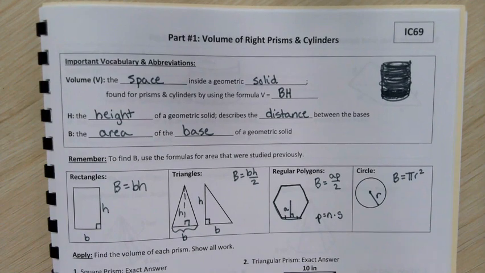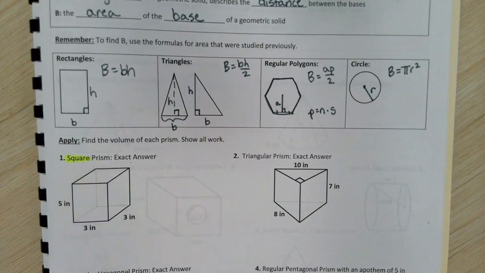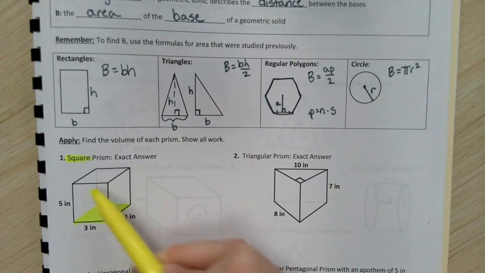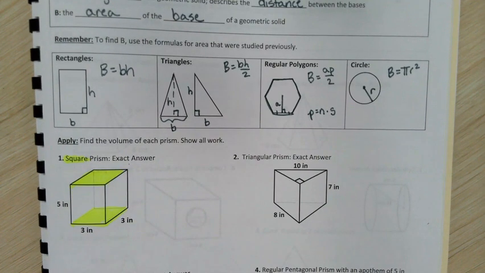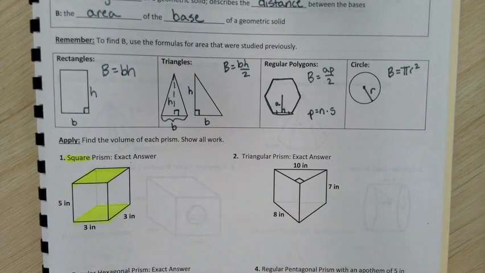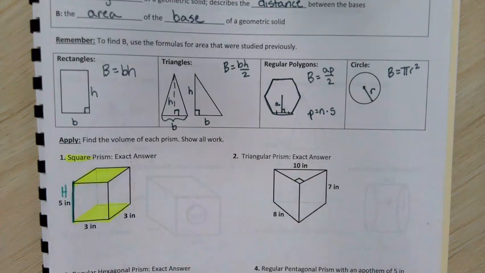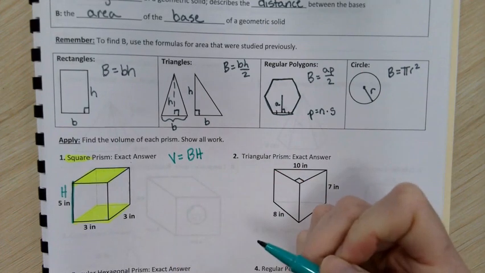All right, let's go ahead and jump in to find some volumes. We're going to continue paying attention to the name of the shape to be able to identify the base correctly. So this tells us that we're dealing with a prism and that we're dealing with a base that's a square. So that must be the bottom of the shape since I see 3 inches on both of the sides there. We still do have 2 bases in every single prism, just like we did with surface area. And our capital H, that height that we're looking for, is going to be the distance in between those 2 bases. So when we're thinking volume of a prism, capital B and capital H are the 2 things we need.